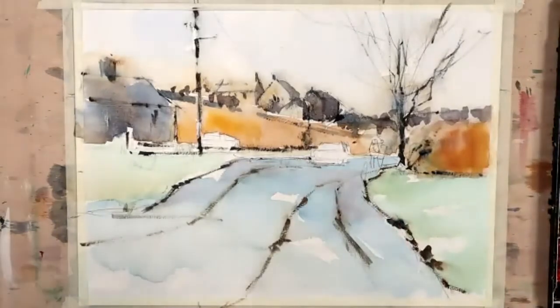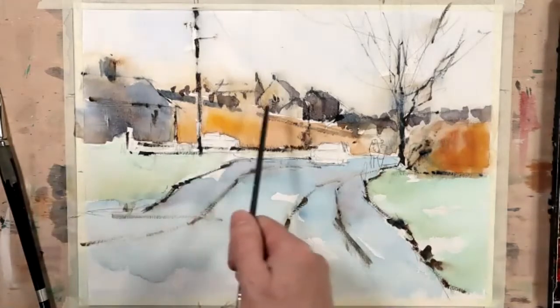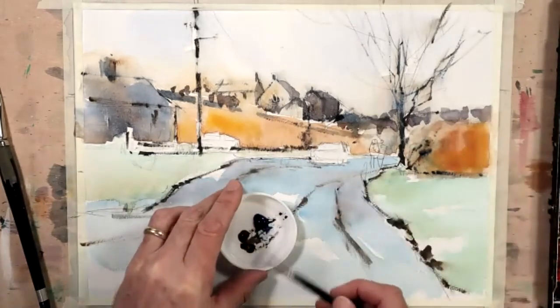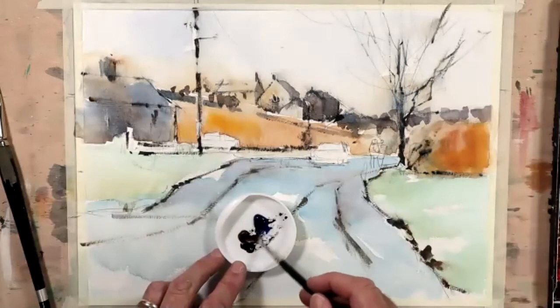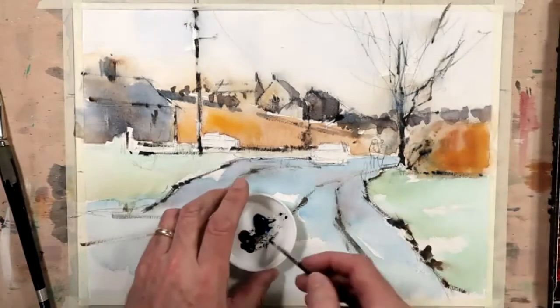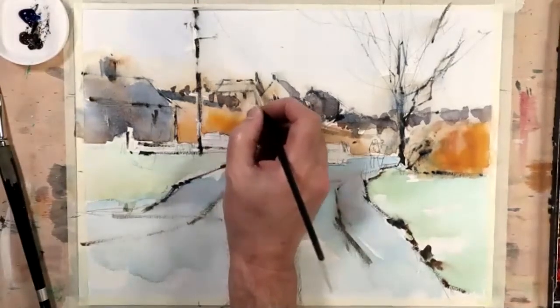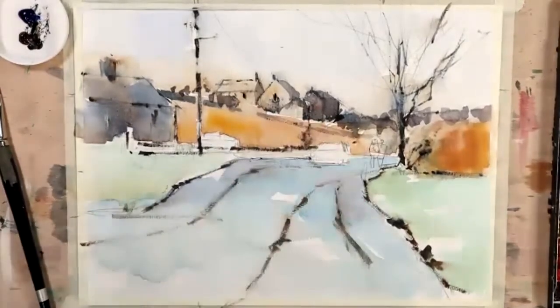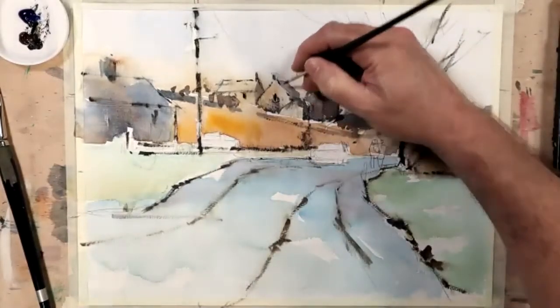Now that I've done that, I'm much happier with that, but I now feel as though the delineation of some roofs and edges could be increased. So there's my little mini palette of blue and brown, ultramarine blue and burnt sienna. And I'm back to this little brush in a sticky mix, and I'll just add a little more definition to a window. Maybe to this roof, just this front edge of the roof line there.